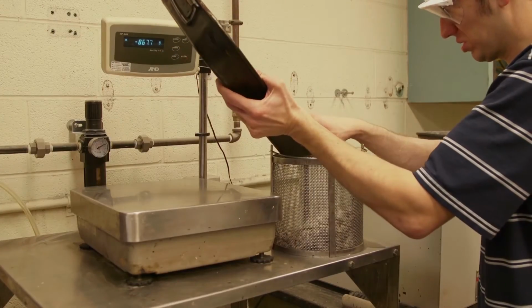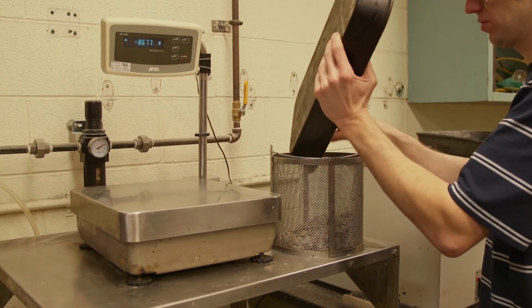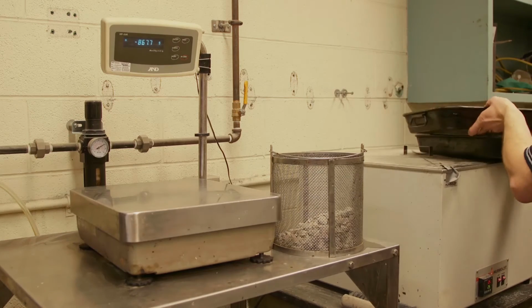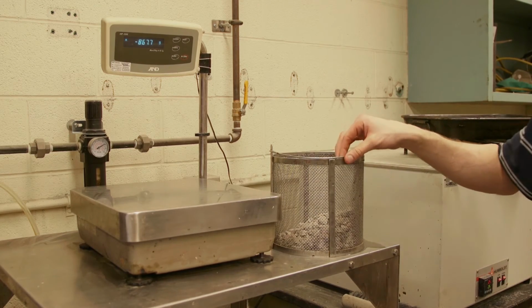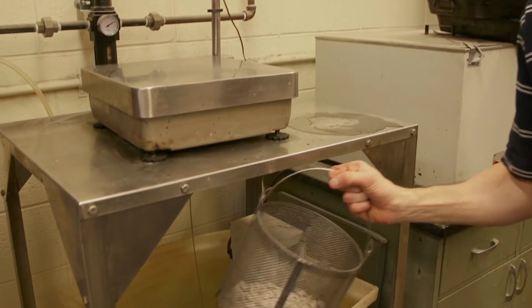Place the aggregate in the basket and submerge it. Attach the basket to the scale. Wait 3 minutes to allow water to fill the aggregate pores.